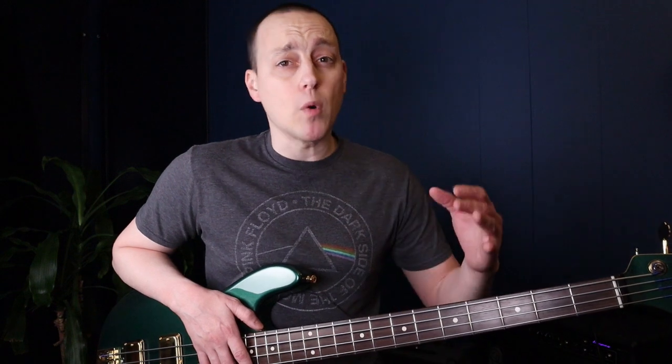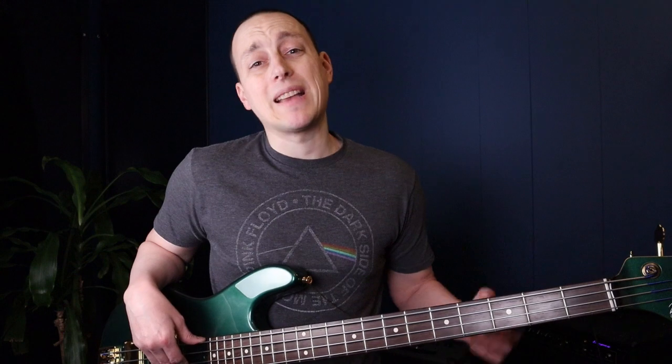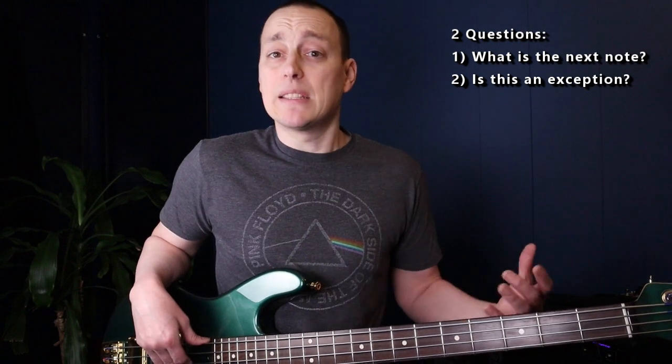What we are going to do here is actually pretty simple. I call this crawling up the string. And until you memorize your notes, this is the method that you will use to either find a note that you're looking for, that you want to play, or to name a note that you are already playing. We're going to accomplish this by asking 2 questions. The first question is, what is the next note after this one? And the second question is, is this an exception?